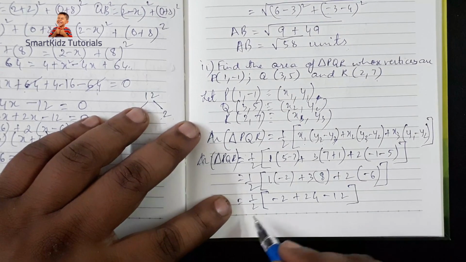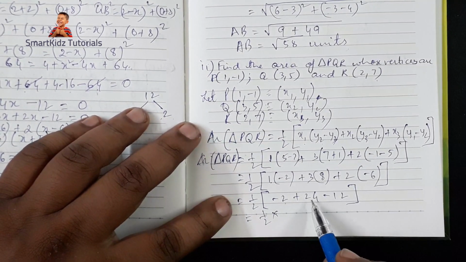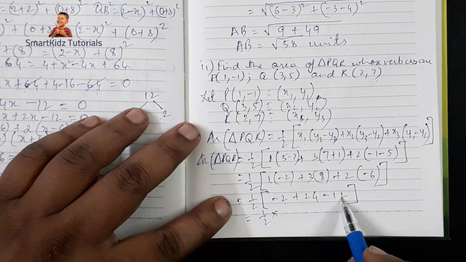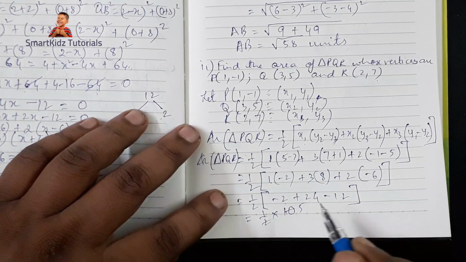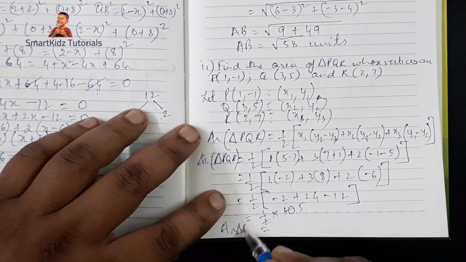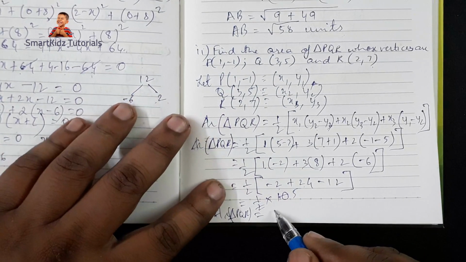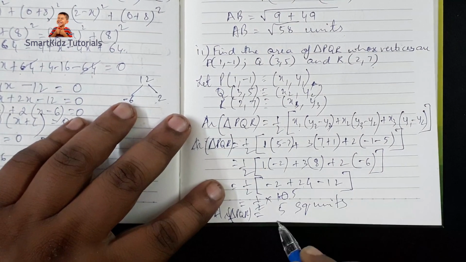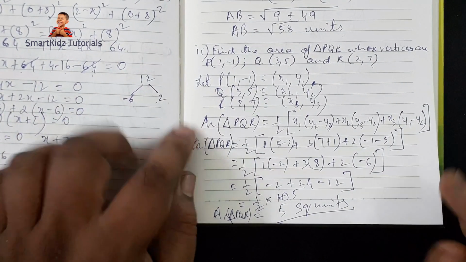Close the bracket. So minus 2 plus 24 gives us positive 22. Positive 22 minus 12 gives us positive 10. 2 ones are 2, 2 5s are 10, and we get area of triangle PQR equal to 5 square units. Do not forget to write 5 square units because we are dealing with the area of triangle over here.